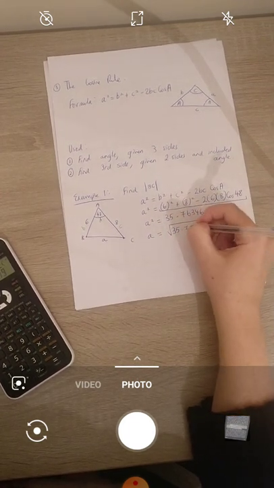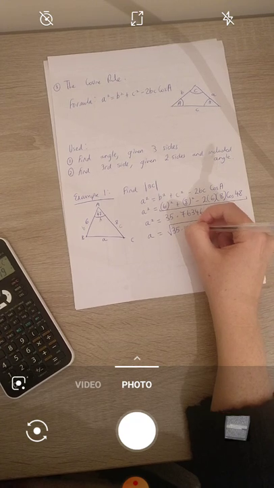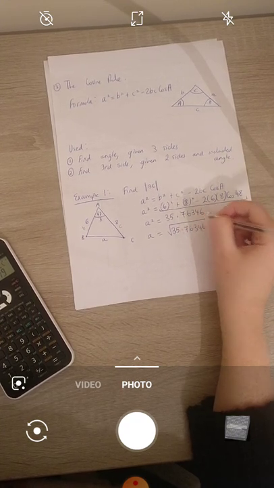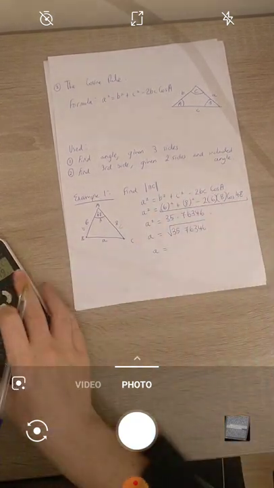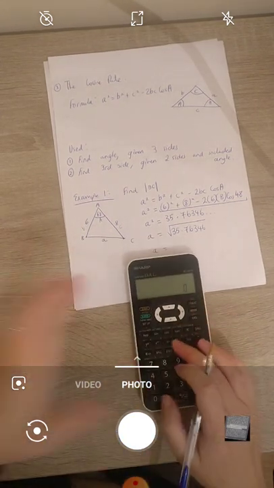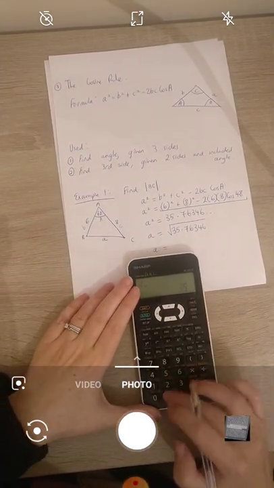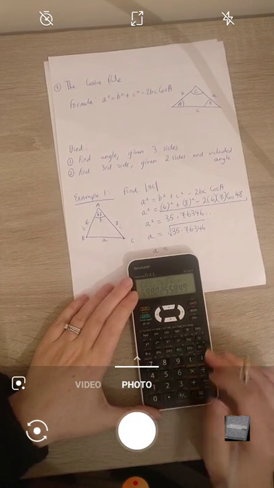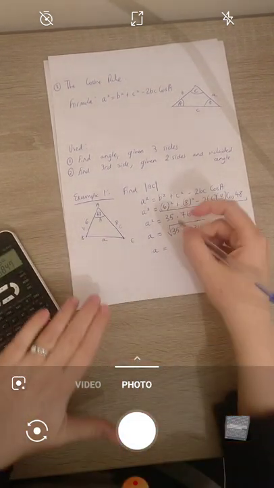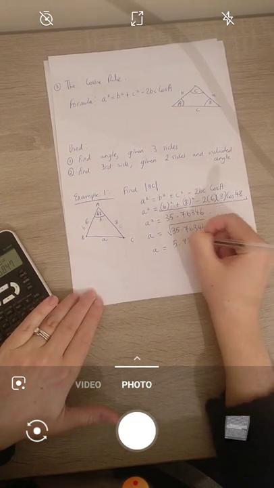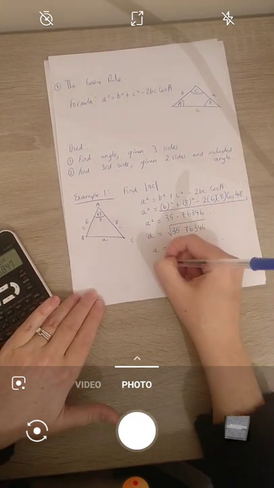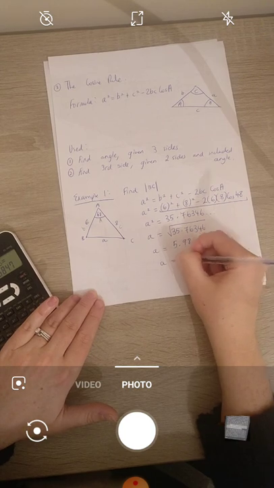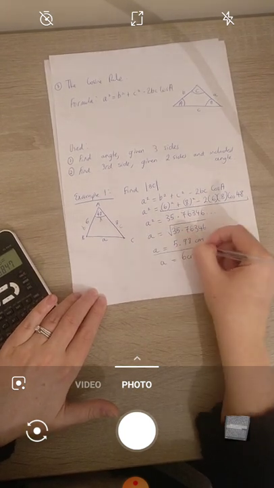So we're going to get the square root of 35.76346, and that will give me the length of this side. So square root 35.76346, and I got 5.98, which is centimeters, and the nearest whole number would be 6 centimeters.